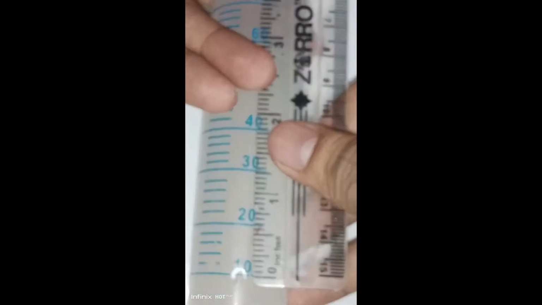So let's move ahead. This is our graduated cylinder, the same graduated cylinder, and again I have set my scale at 0.